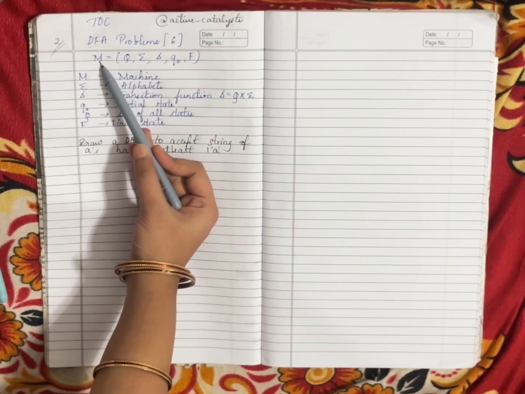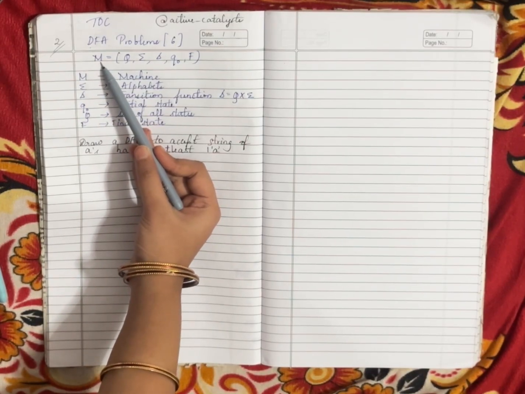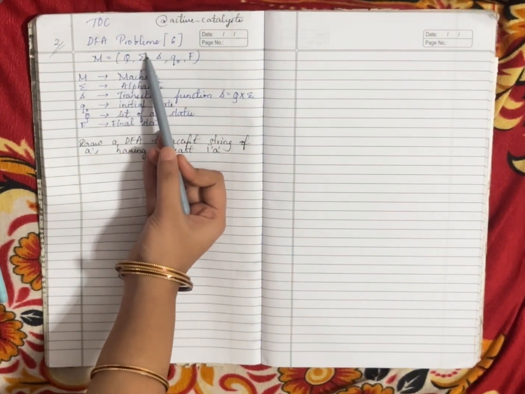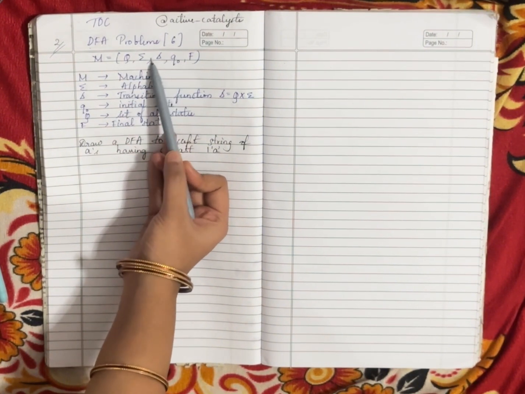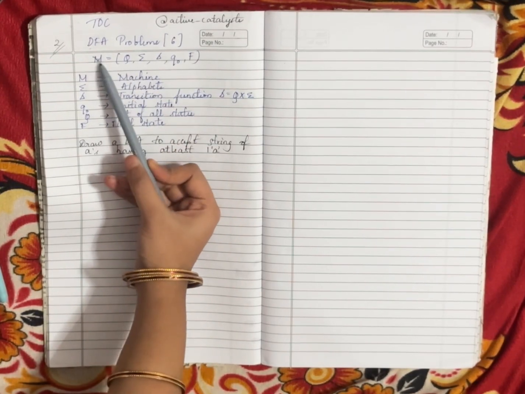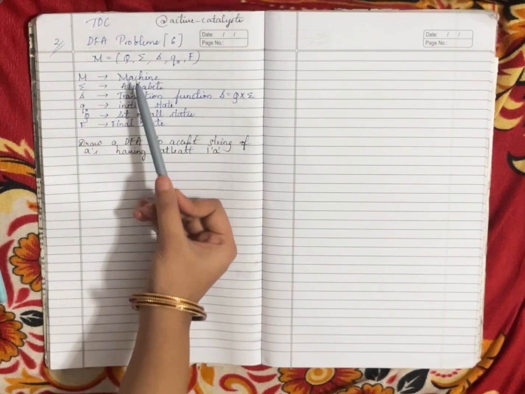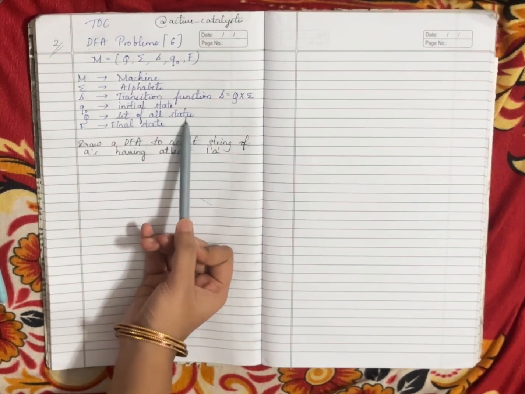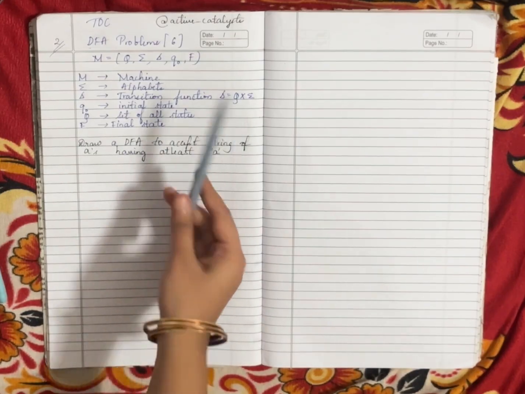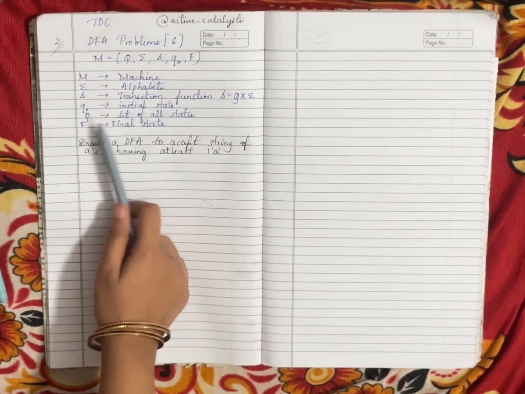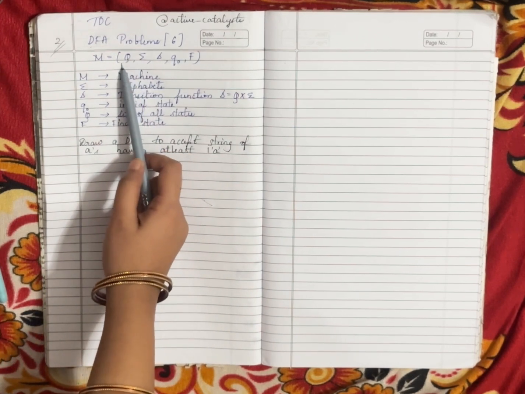Before going with the problem, I will go with the formula. So M is equal to (Q, Σ, δ, q0, F). This is read as sigma, this is read as delta, q naught and F. So M is nothing but the machine. Okay, M is the machine and capital Q stands for the set of all the states. So a machine can be on, off, right? So all these states are represented as capital Q.